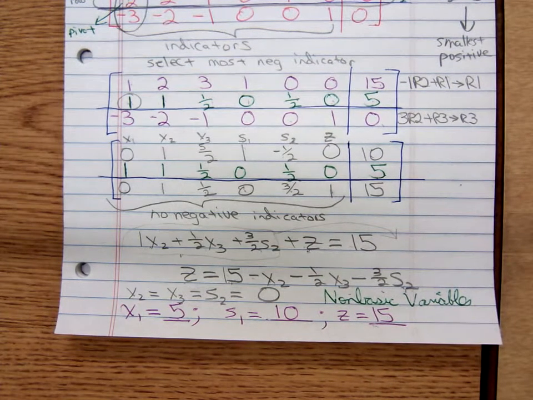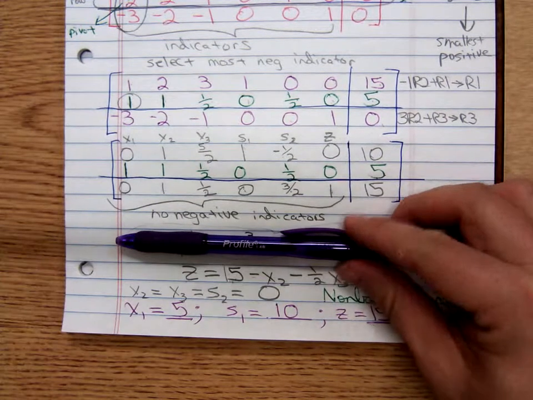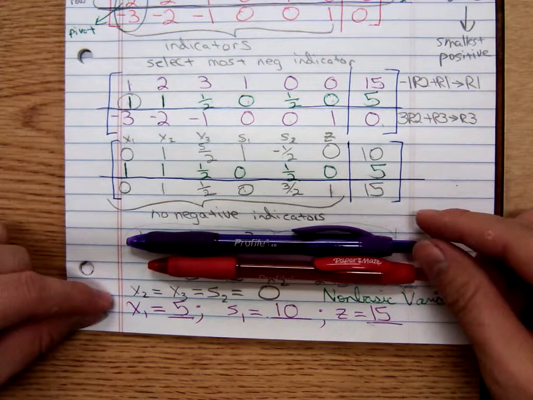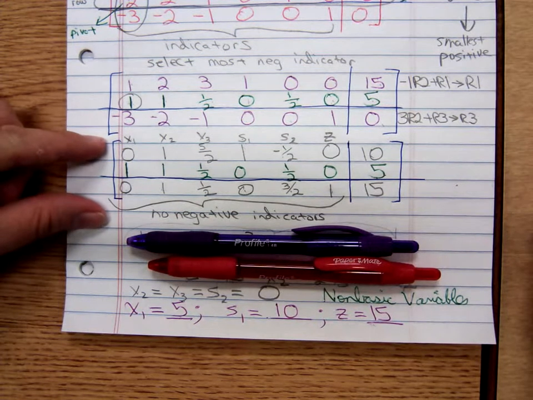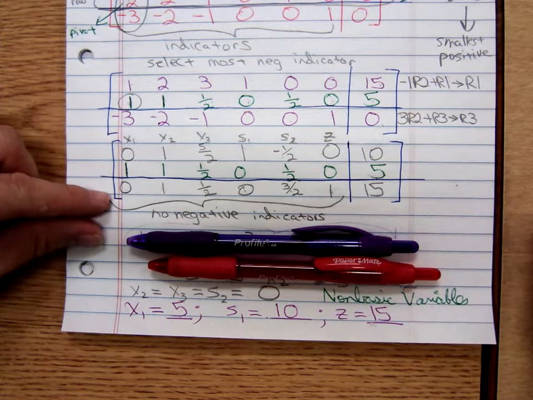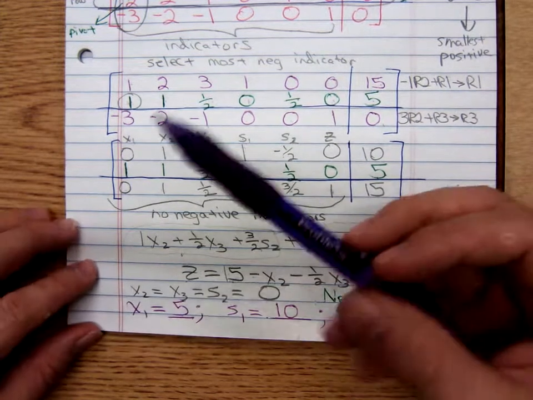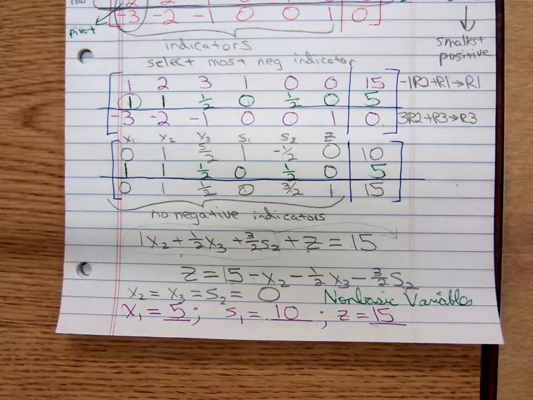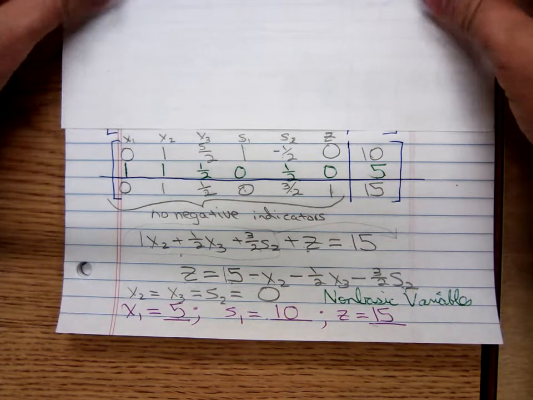I'm not going to want to do all of this stuff with the equations each time, okay? You need to be able to go from the matrix to your final answer. So I want to be able to go from this matrix here, once we have no negative indicators, to the final answer. To do that, let's look at this matrix. You know something? Hold on. I'm going to cover up everything. There's the final matrix, okay?